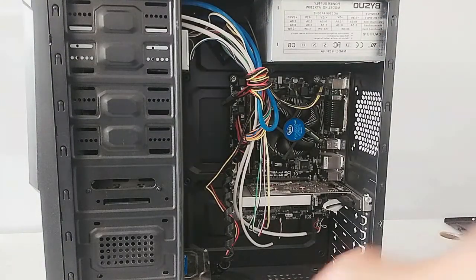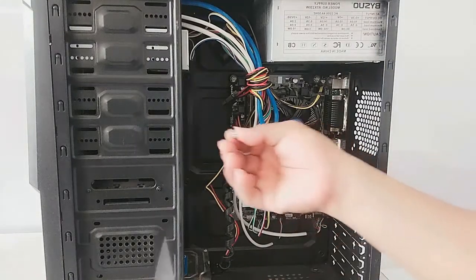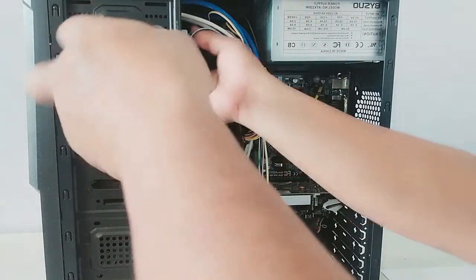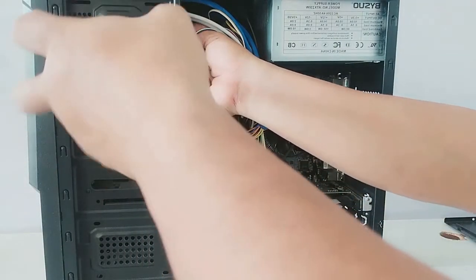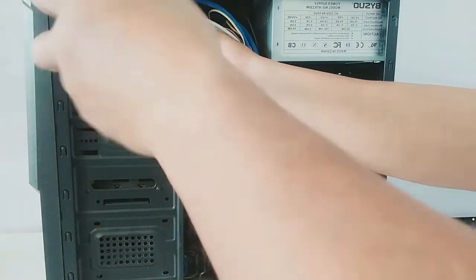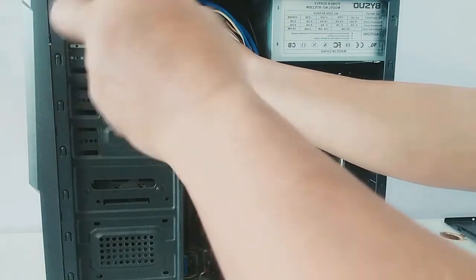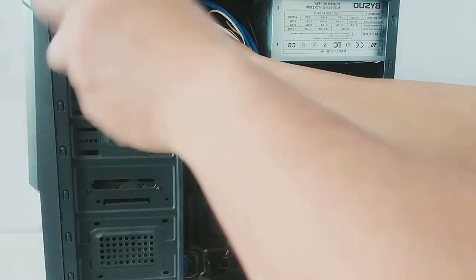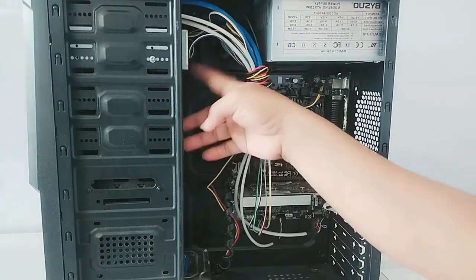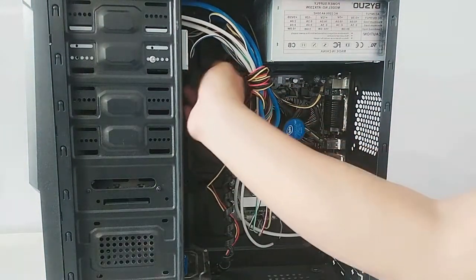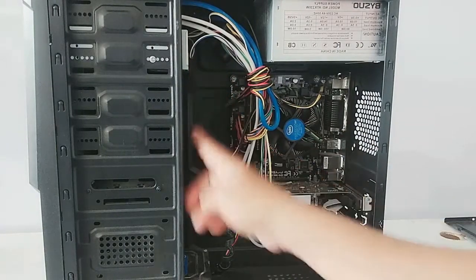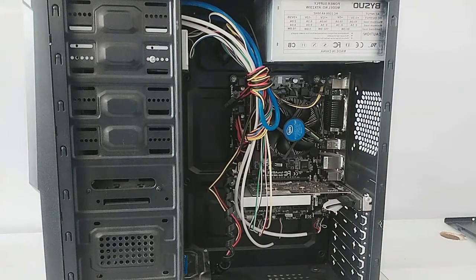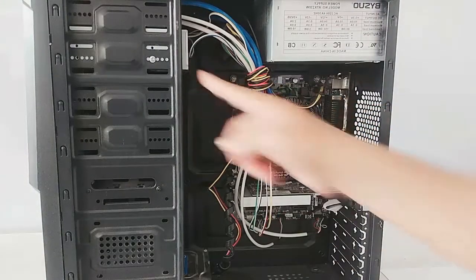Okay, we need to mount the screw of our DVD. And if we have a SATA cable, you have to connect the other end here in our DVD drive, and then connect that to our motherboard on the other side. Same with power.